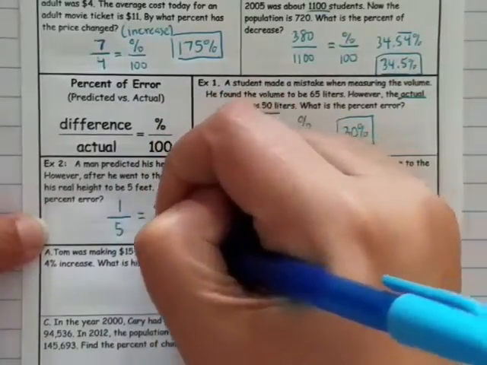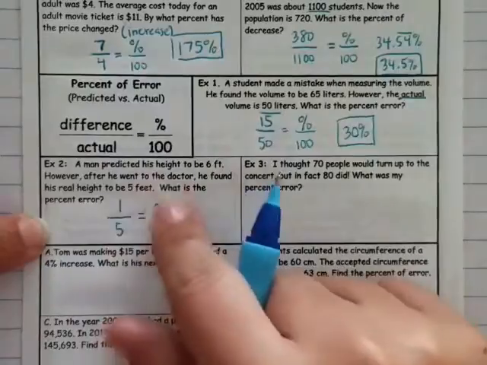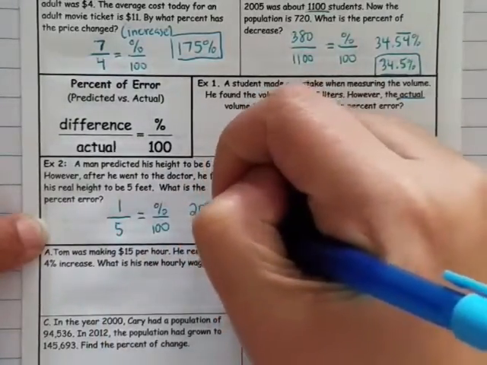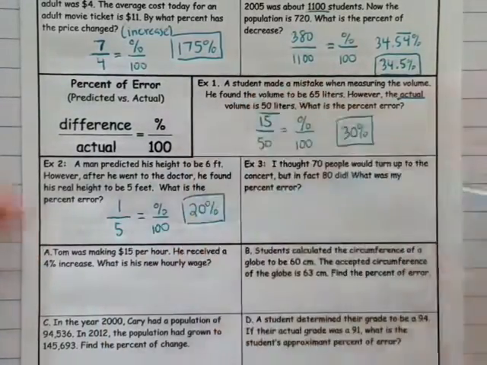And that's my percent over 100. I see that that's times 20, so times 20. So he is off by 20%. Okay.